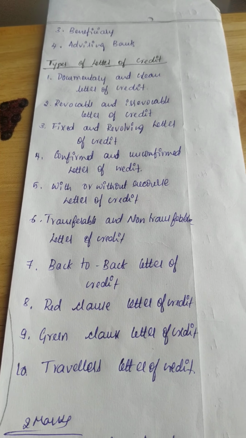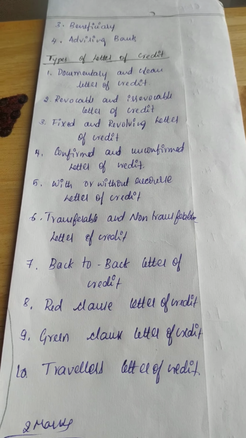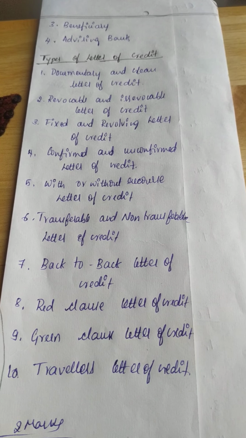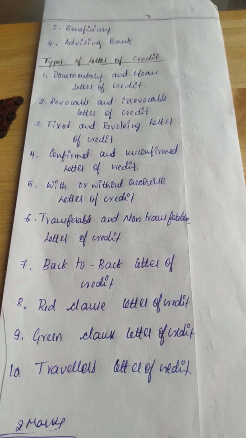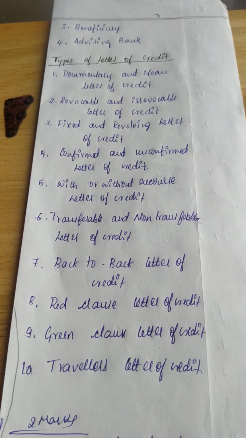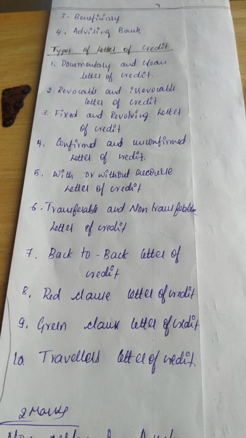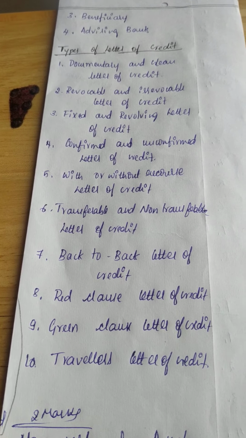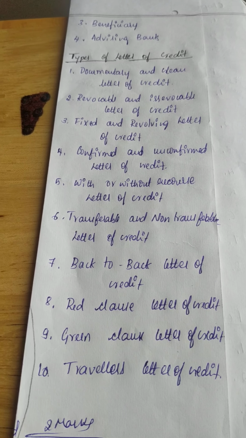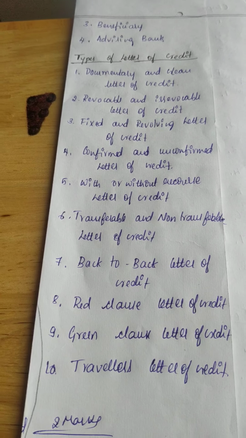When a transferable credit is issued, the beneficiary has the right to transfer the credit in whole or in part to one or more third parties. This is called a transferable letter of credit. Non-transferable letter of credit is nothing but where the beneficiary cannot transfer the letter of credit. That is called a non-transferable letter of credit.